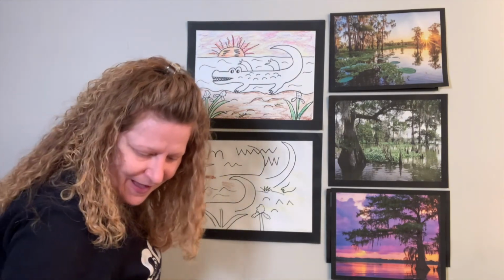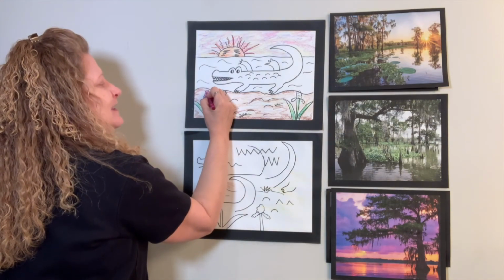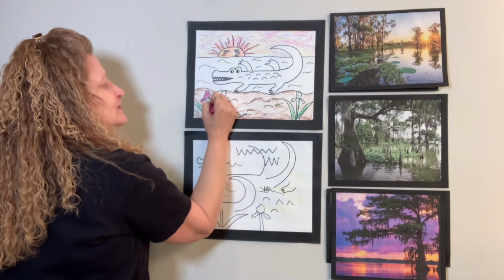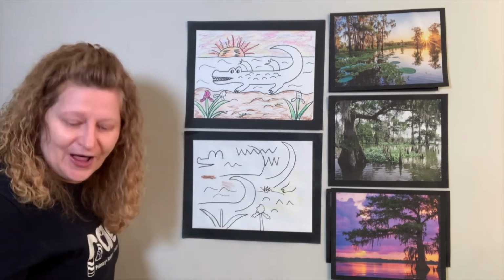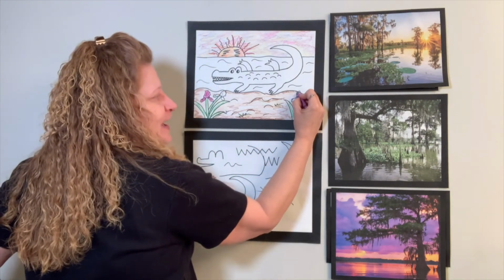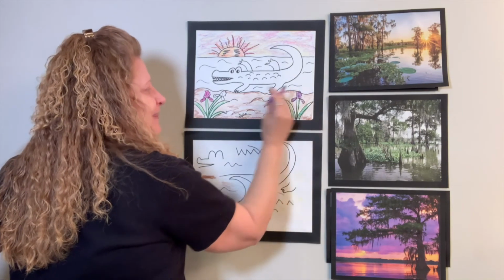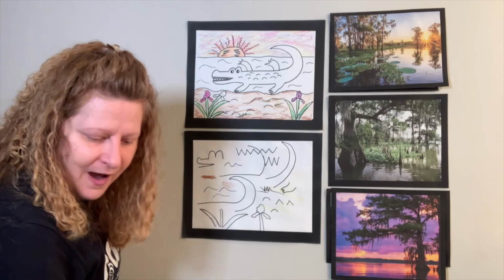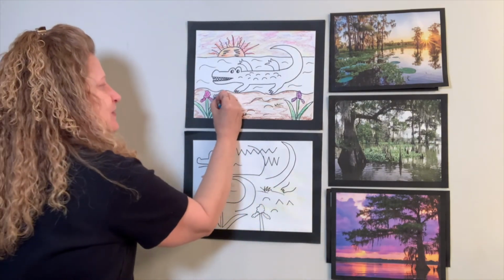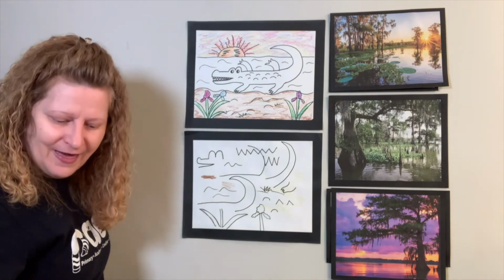So I want to have a bright purplish pink iris here, because remember, irises are different colors. And maybe I want to have a purple one on this side. And then on this side, I want to have a beautiful blue one there.